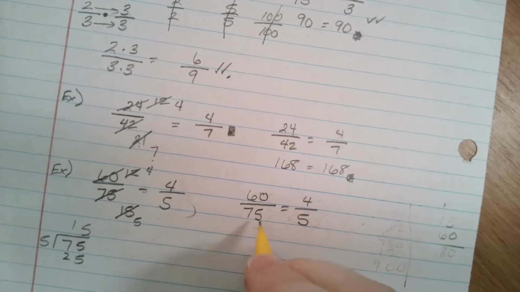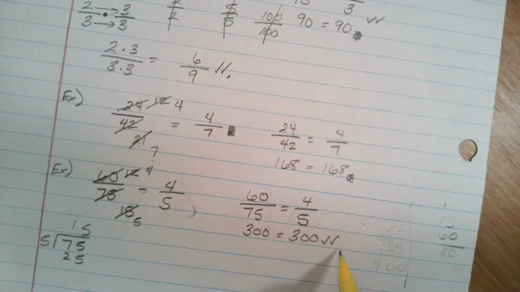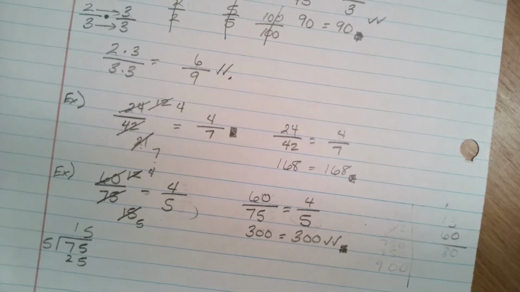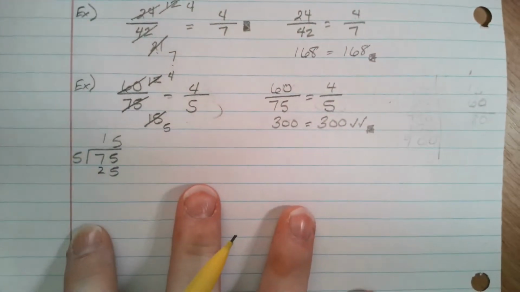So 60 times 5 is 300. And 4 times 75 is 2 times 150, which is also 300. Alrighty. Well, that was a rough example. Let's try a nicer one.